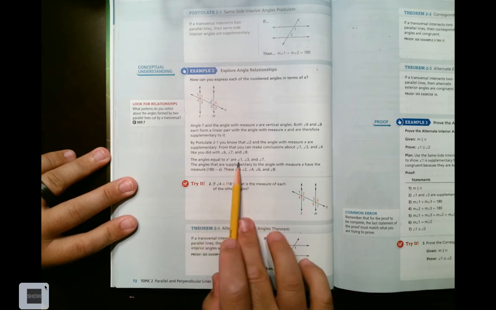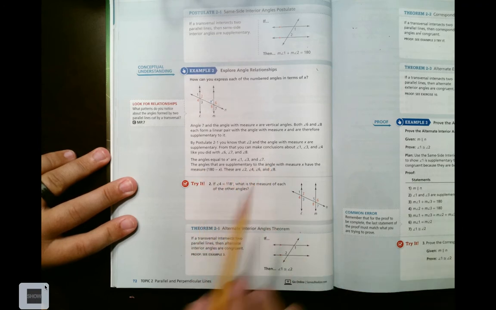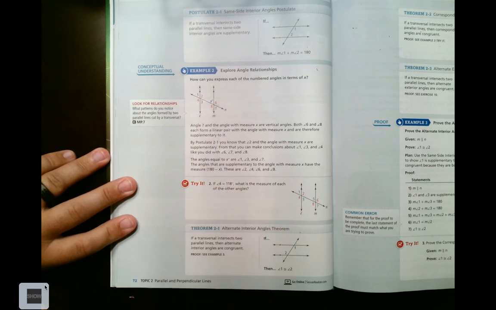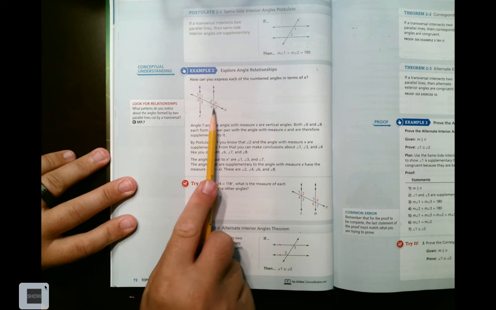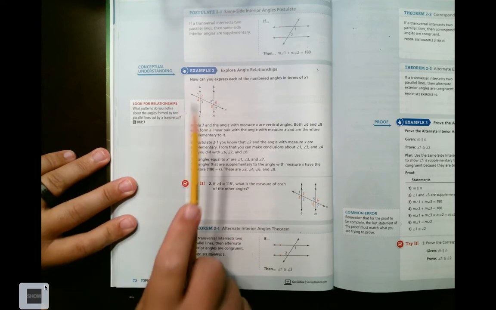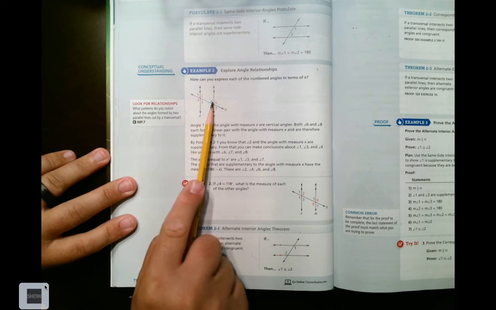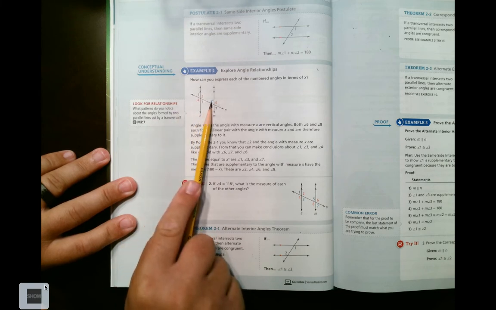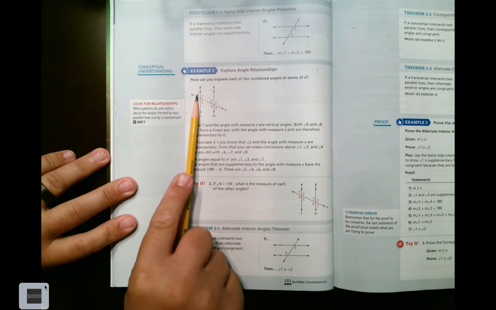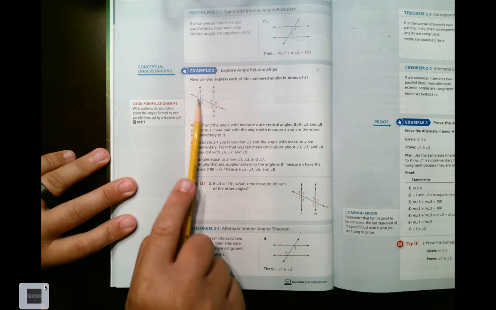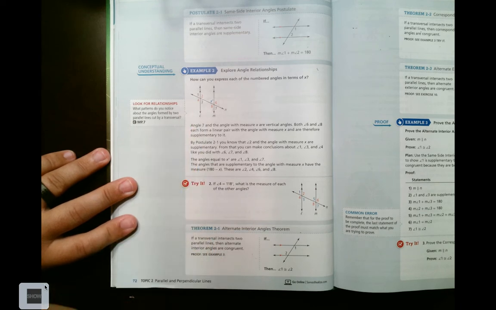All angles equal to x are angle 1, 3, and 7. Let me explain why. Angle 7 is equal to x because they're vertical angles. And then angle 1 and angle x are corresponding angles. So they're the same. They're always equal to each other. And then because angle 1 is the same as angle x and they're corresponding to each other, angle 1 and angle 3 are vertical angles. So again, angle 1 and angle 3 are equal to each other. Always. That's the rule. They'll always be equal to each other.